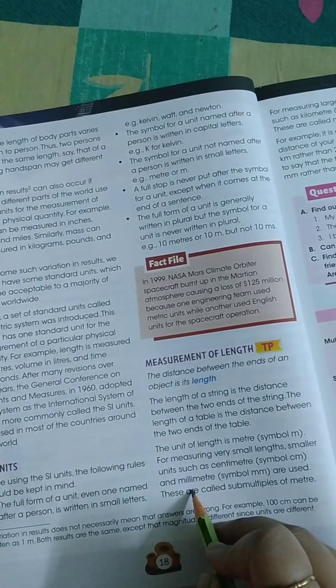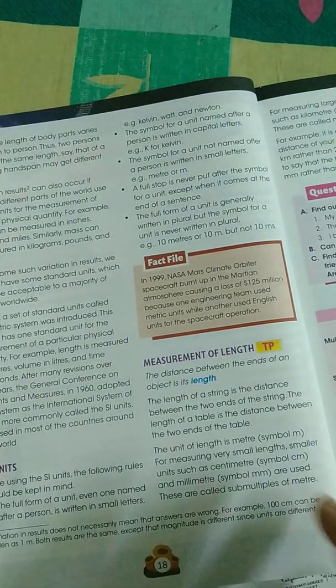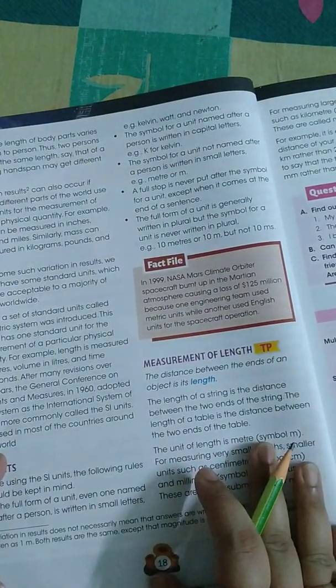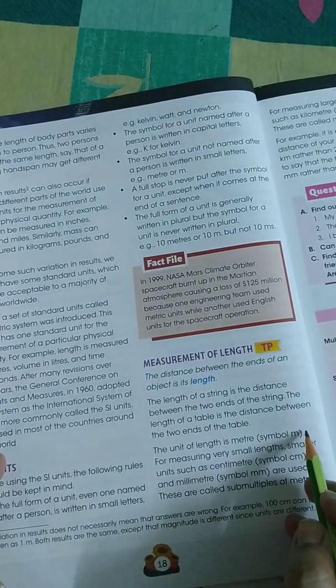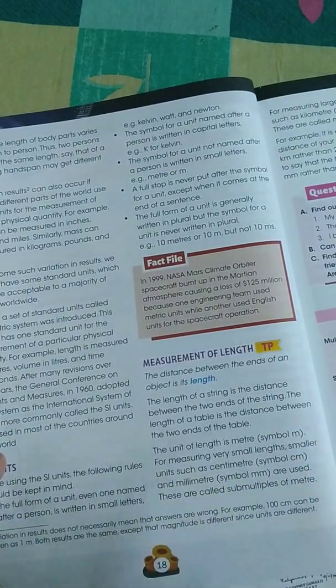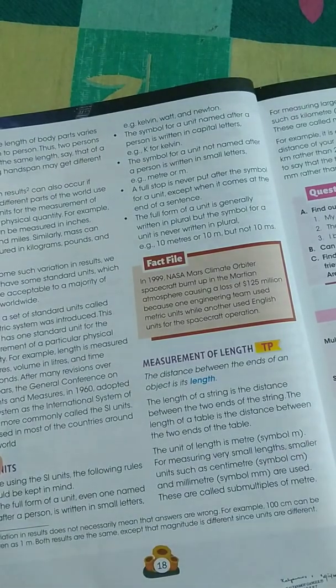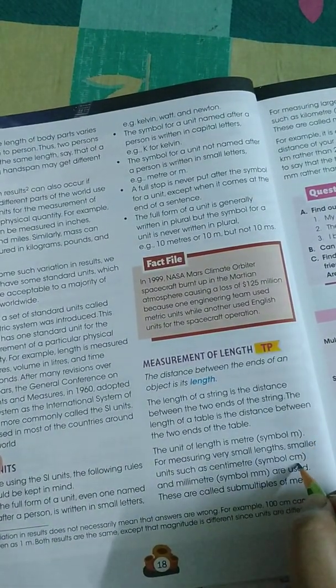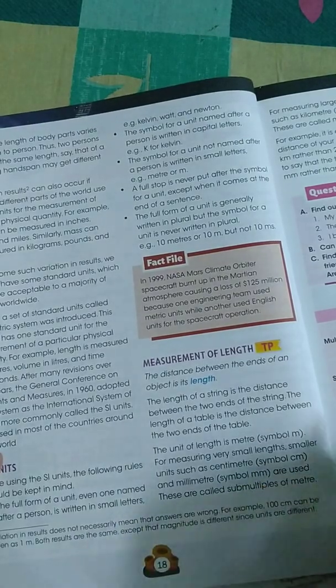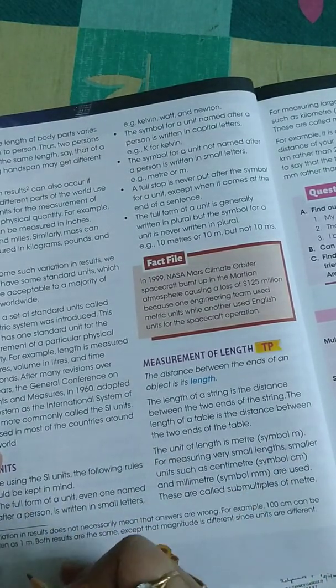Next you need to understand the conversion of one unit to another, the different units of length. What are the different units of length that are given here? Meter, it can be centimeter, it can be millimeter, it can be kilometer, it can be hectometer.